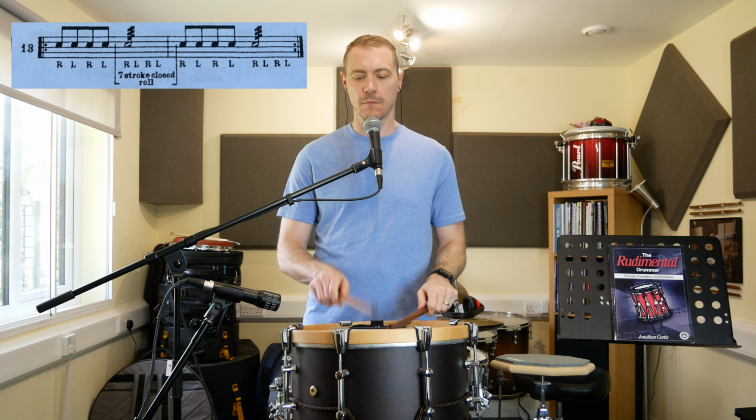Even though we're actually only playing 4 notes in the roll itself, we still call this a 5-note roll, a 5-stroke roll. So here, forget the fact that it's called a 7-stroke roll, we are actually going to play 6 strokes. Well, if each buzz stroke is counted as 2, that leaves us with 3 actual buzz strokes.